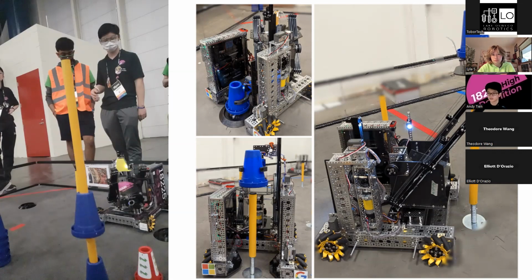So rather than just refining the mechanism so that the cone has a lot more tolerance during the transfer, we also added some sensors to help us know if a cone was successfully transferred. What that looked like in auto was, if we somehow missed a cone, after the robot went through its delivery motion, our robot checked the sensor and saw that it still read that there was no cone there.